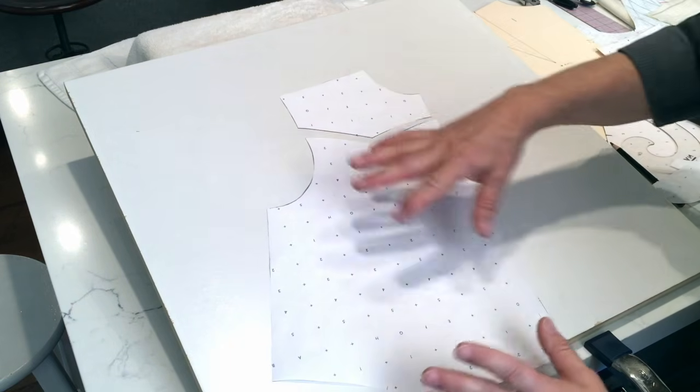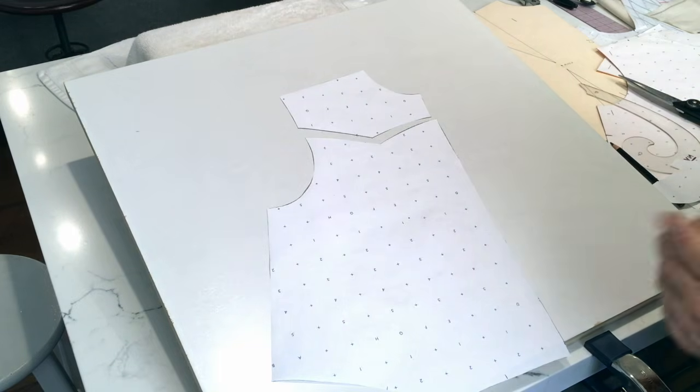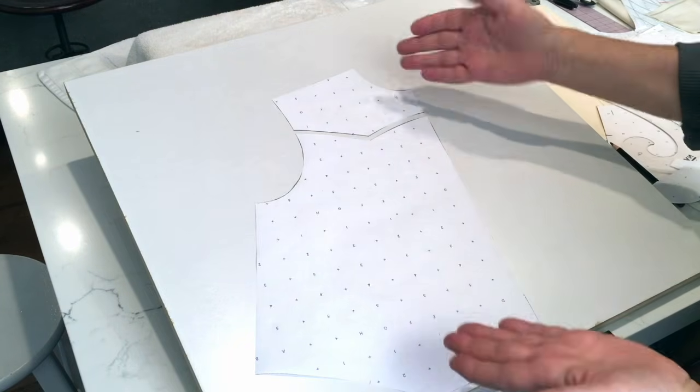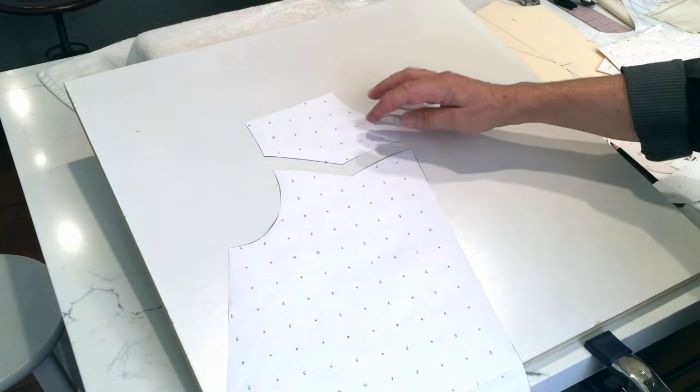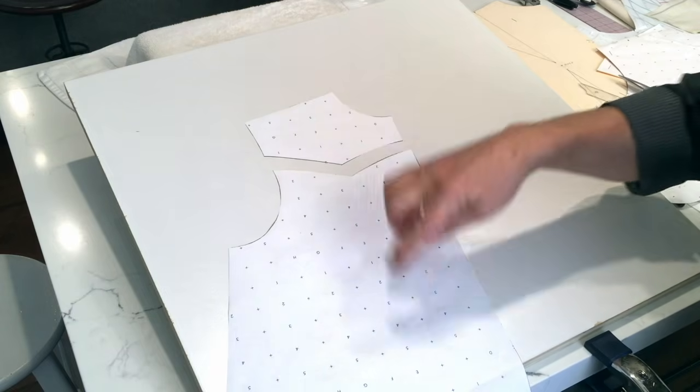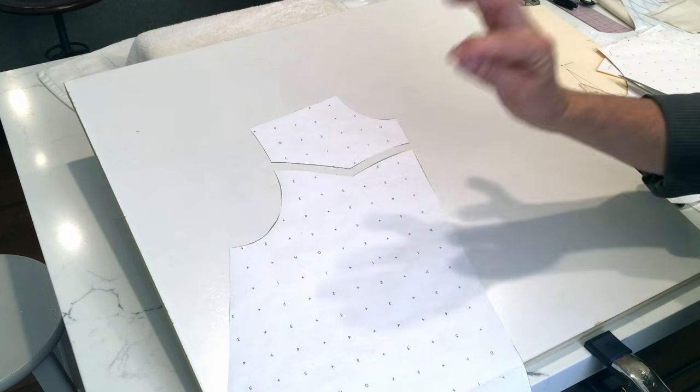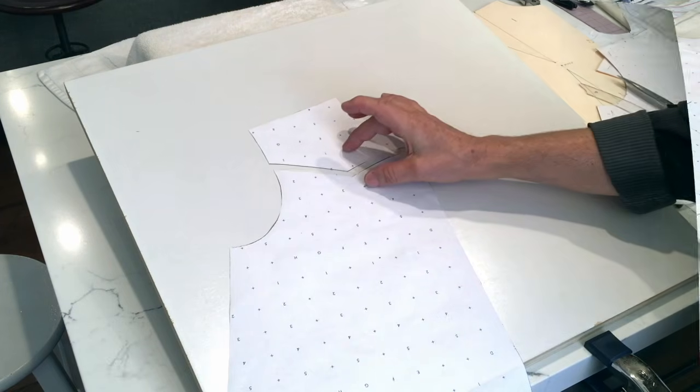Now, this pattern, this bodice, has no seam allowance. So when you cut this in the fabric, make sure that you add all the proper seam allowance, otherwise it'll never work. So add seam allowance before you cut it and sew it.